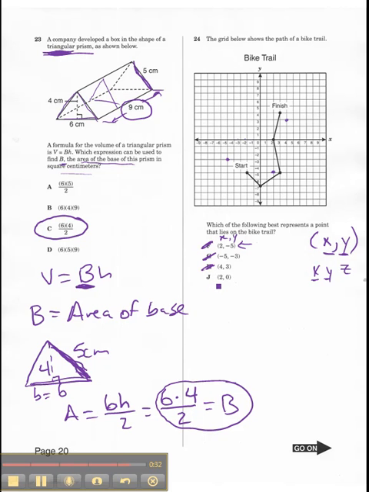Now the last one must be the correct answer. Let's check it: (2, 0). So X is positive 2, 1, 2, and then 0, so we don't move up or down at all. We're right there on the X-axis, and that is on the bike trail, so that's the correct answer.